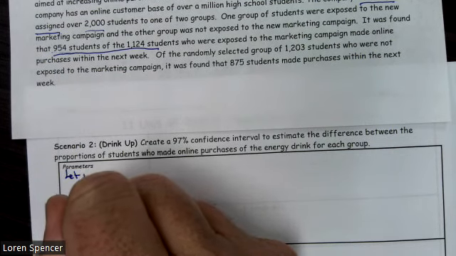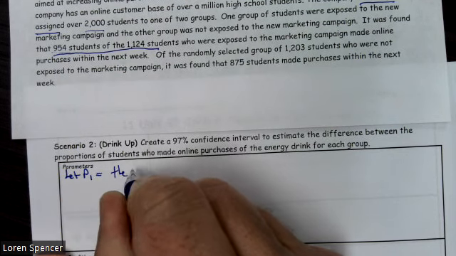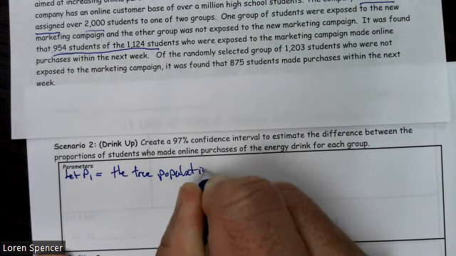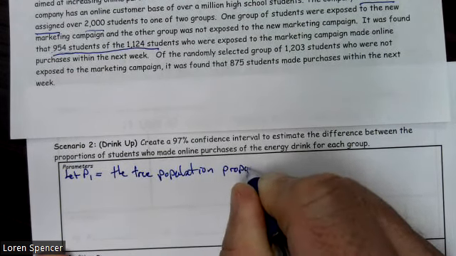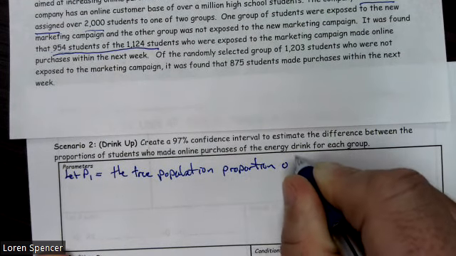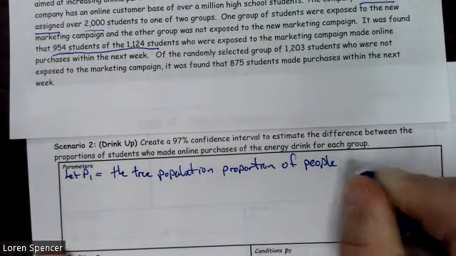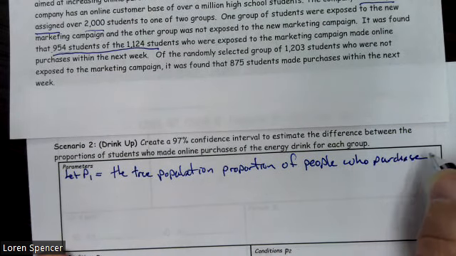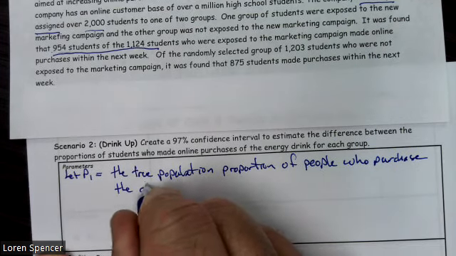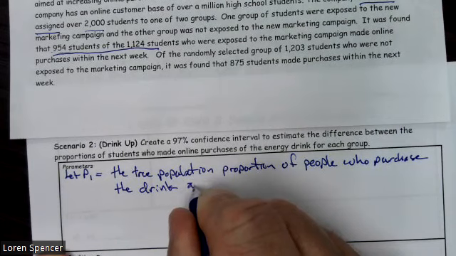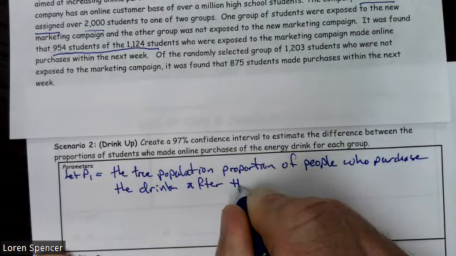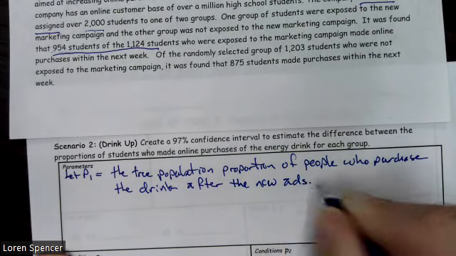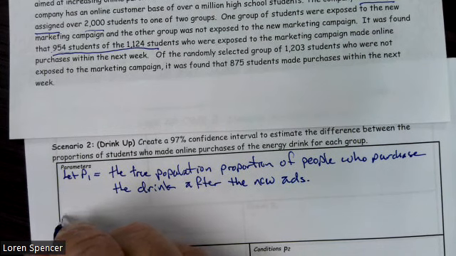So let P1 equal the true population proportion of people who purchase the drink after the new campaign. I'm going to put new ads. Makes it shorter.